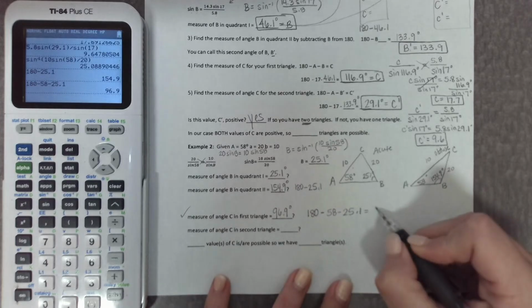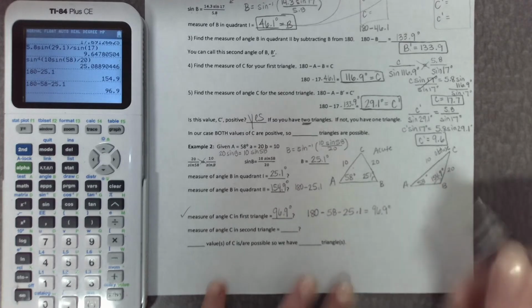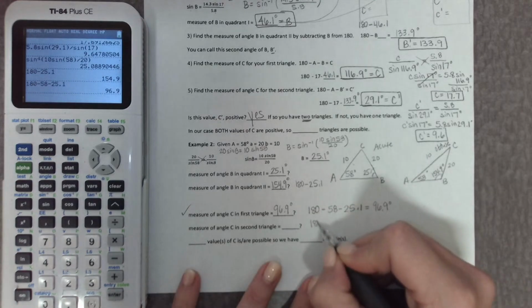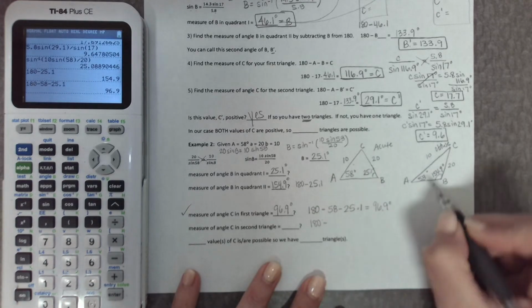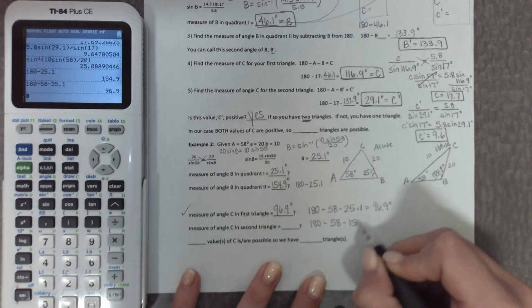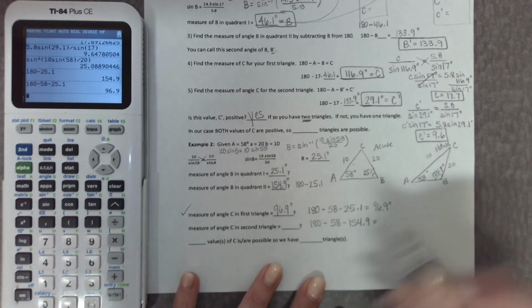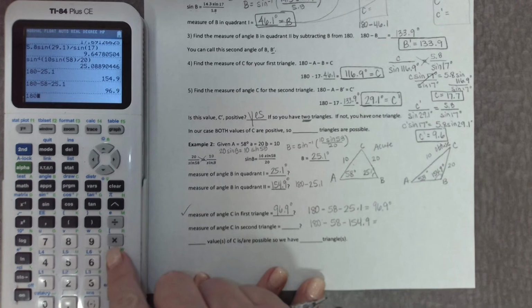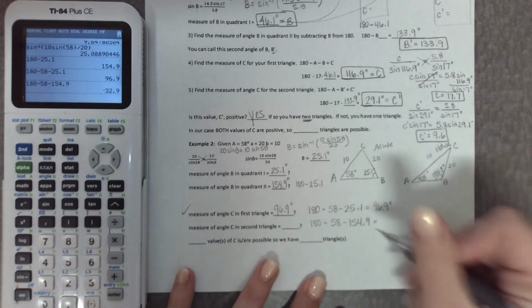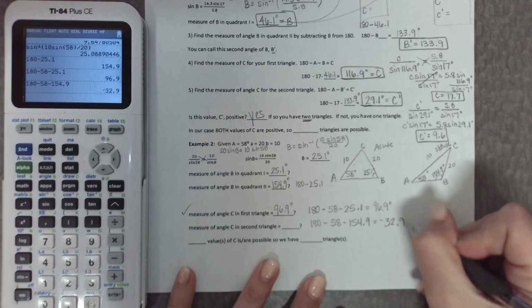All right, let's do the obtuse triangle. For this one, it would be 180 minus the 58 minus the 154.9, and we get negative 32.9.